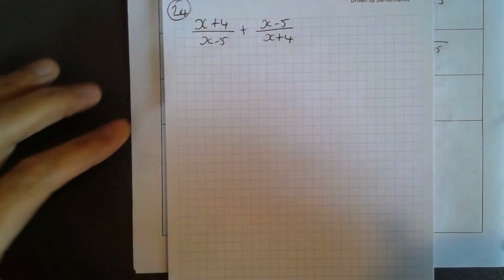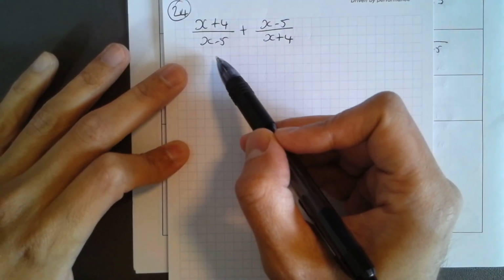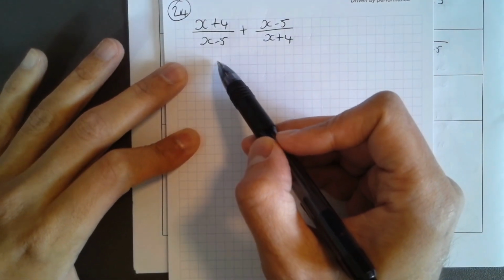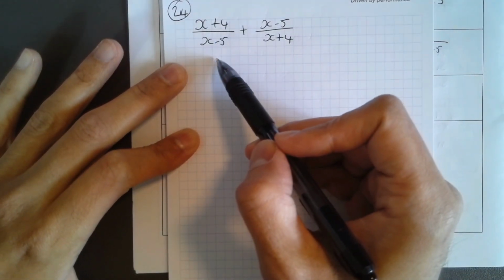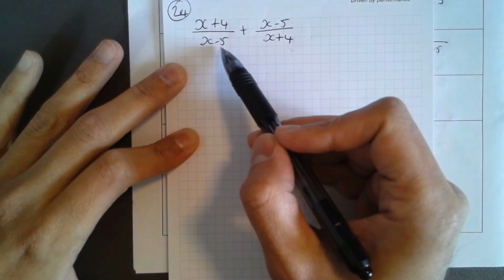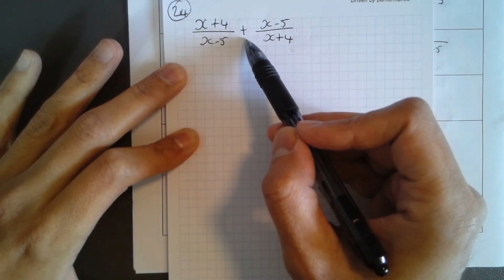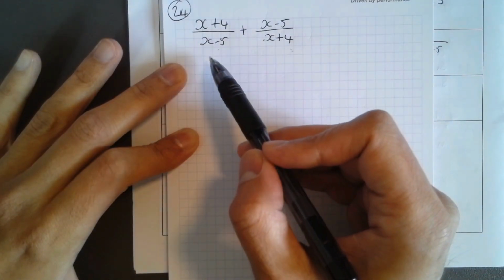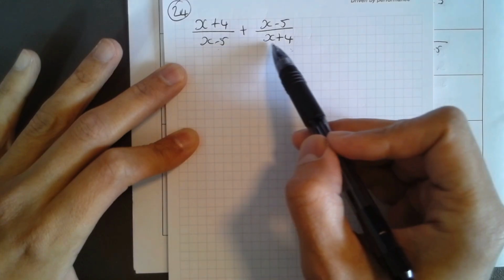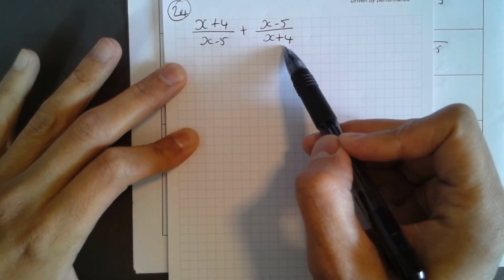Okay, question 24, not quite enough room on the worksheet for me to do this question, so we're just going to do it over here. So I've got x plus 4 over x take away 5 plus x take away 5 over x plus 4. So I need my denominators to be the same as each other in order for me to add them together. So I'm now going to create a common denominator. So I'm now looking for the lowest common multiple of x take away 5 and x plus 4.